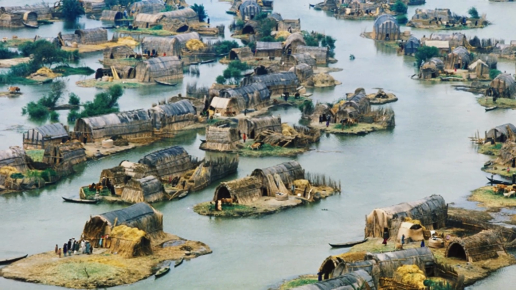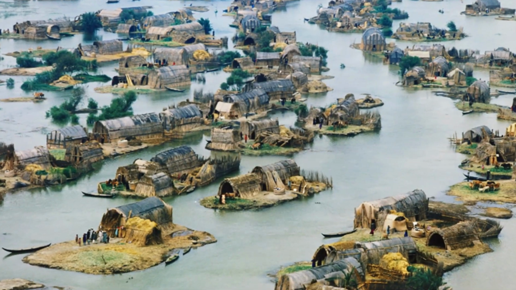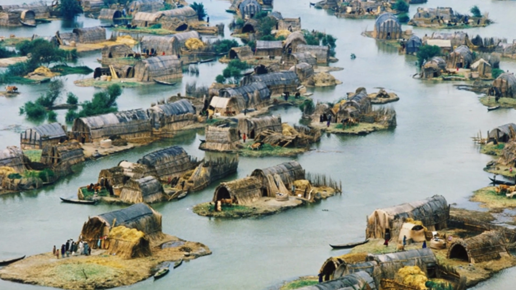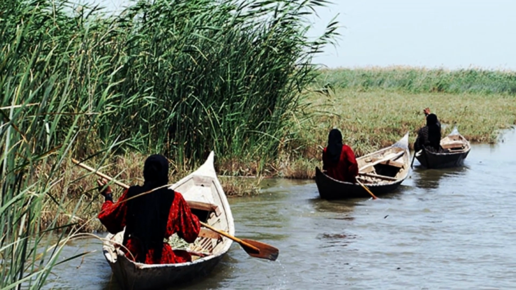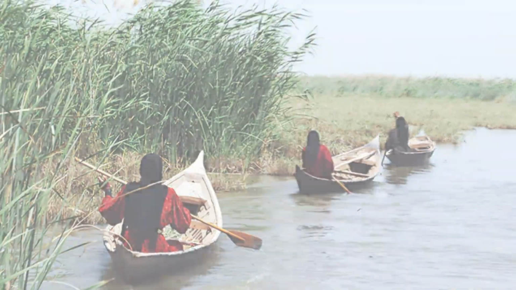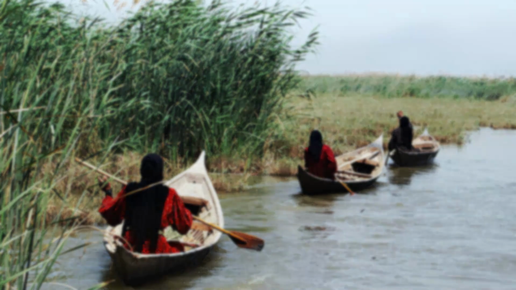Marshlands. In the southern part of Iraq, near the confluence of the Tigris and Euphrates rivers, lie the Mesopotamian marshes. These wetlands were historically one of the largest marshland ecosystems in the world. They provided habitat for diverse wildlife and were home to indigenous marsh Arab communities.